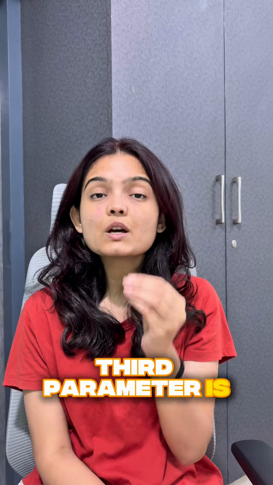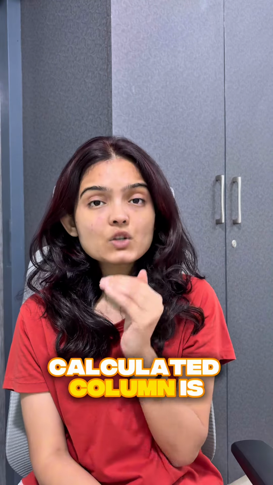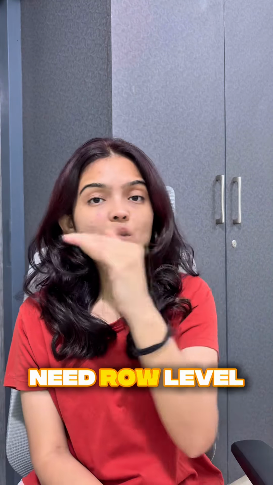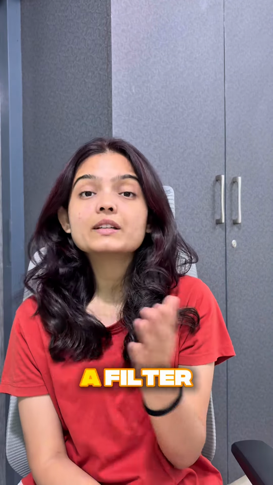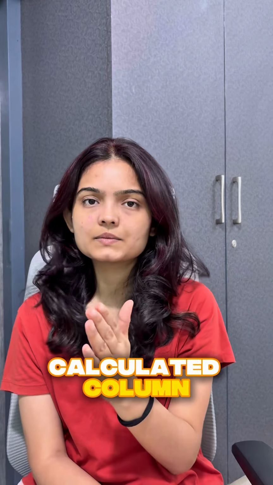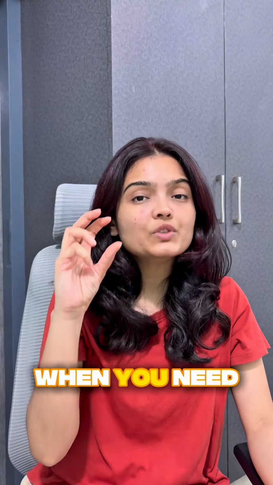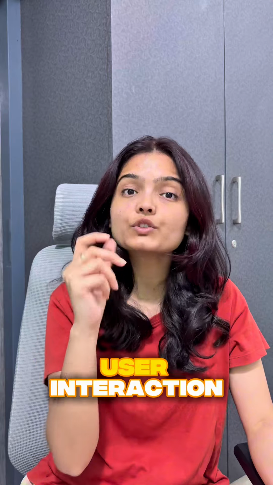The third parameter is when it is used. A calculated column is used when you need row level logic or filtering categories. So whenever you need a value per row, or in a slicer or in a filter, you would use a calculated column. And you would use measures when you need to change the value based on the user interaction.